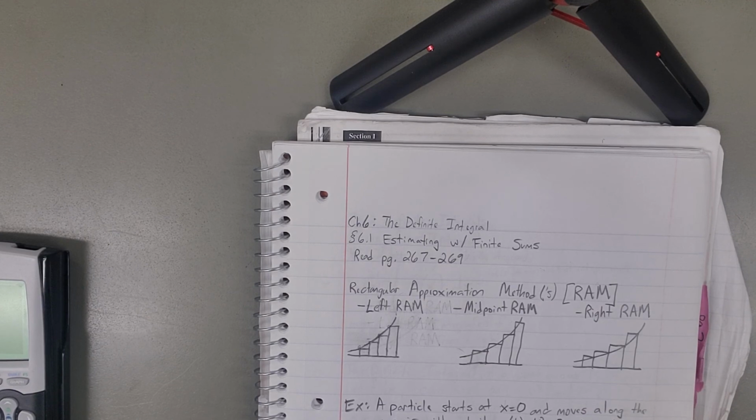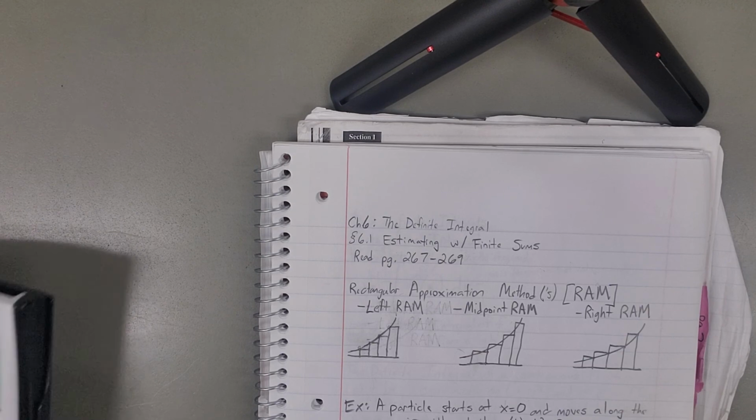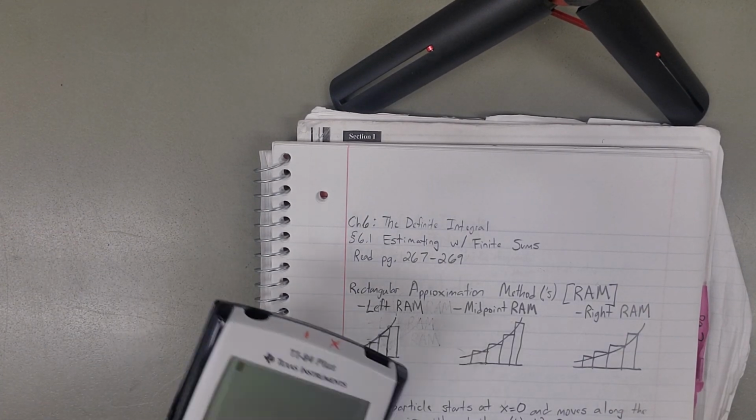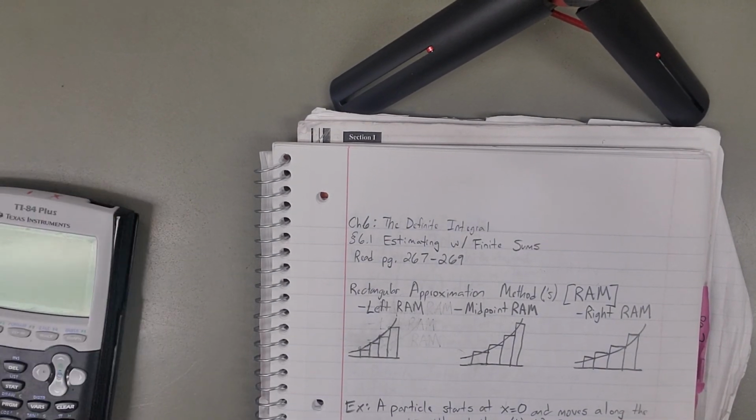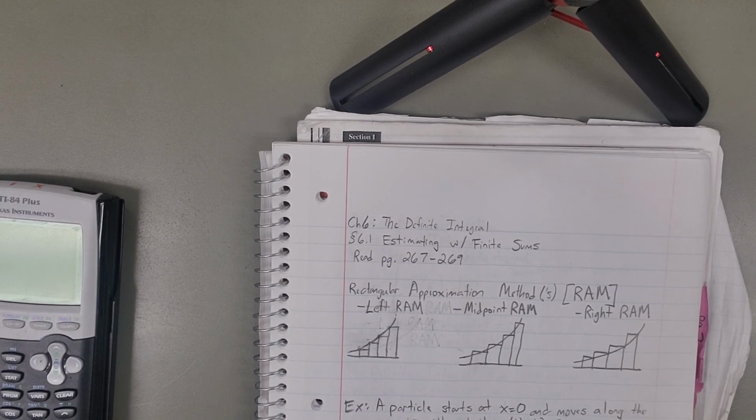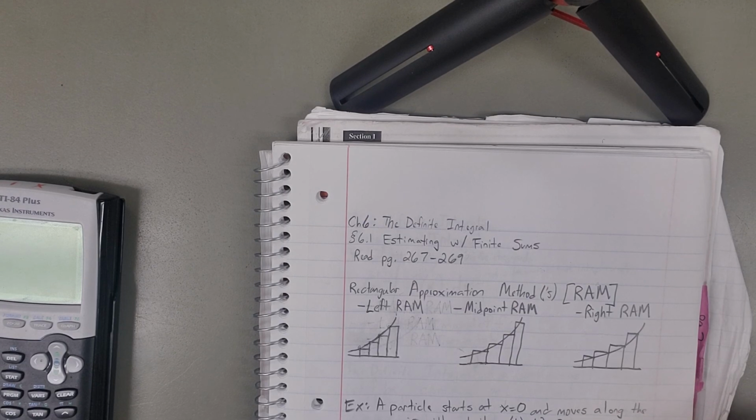I've seen more left and right though than midpoint necessarily, but if it was a midpoint one, hopefully it's a calculator question where you can use the table on the calculator to get your y values. Otherwise, you're going to have the messiness of having to actually do that by hand, which is not terribly hard. You would just be squaring fractions. You'd be plugging fractions into the x squared function then. All right.